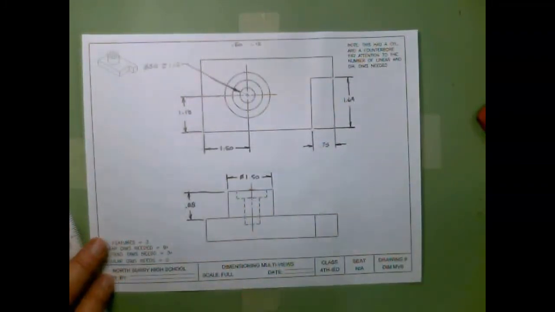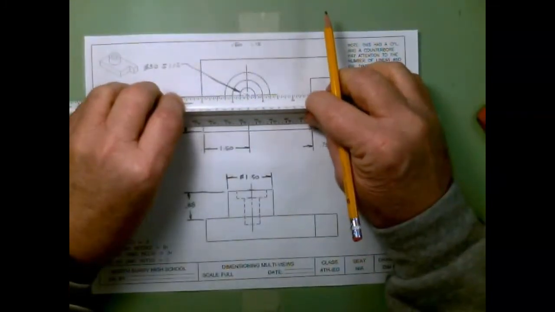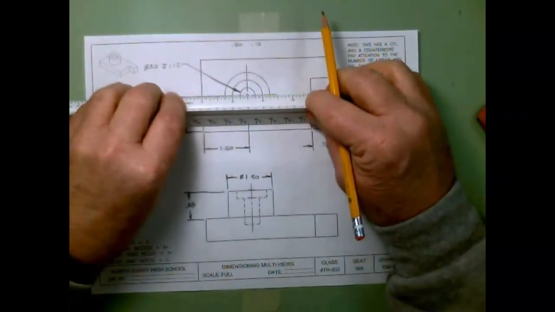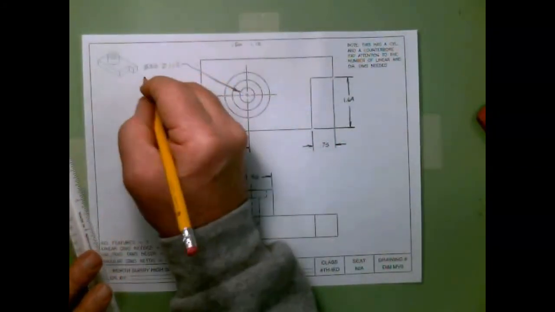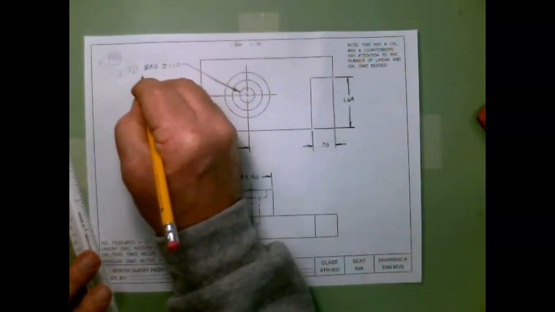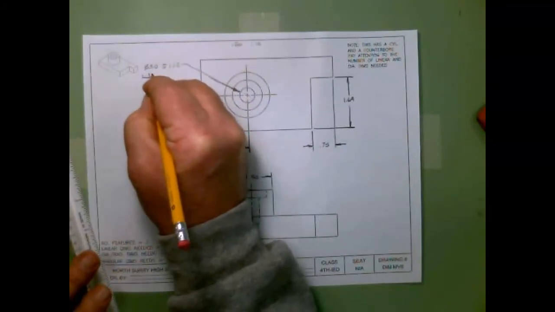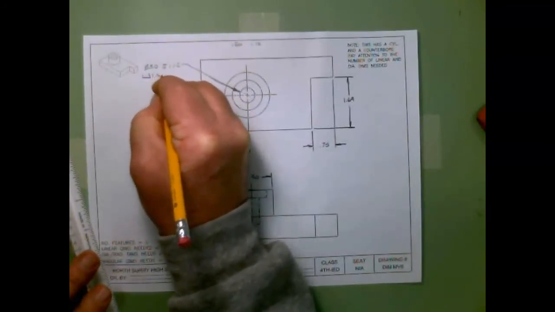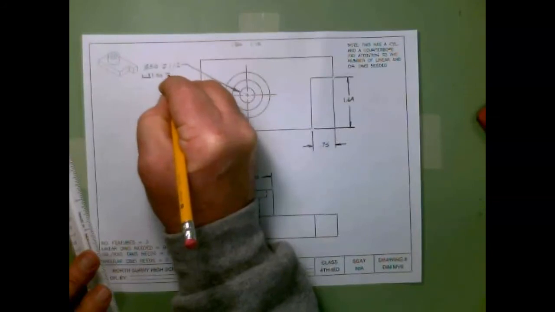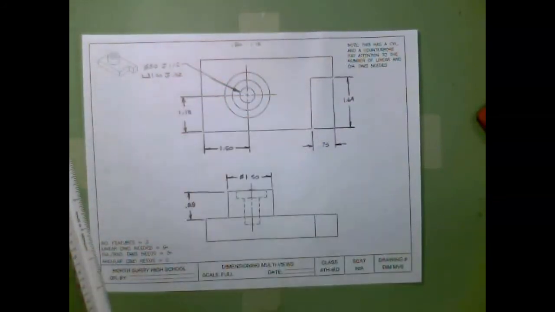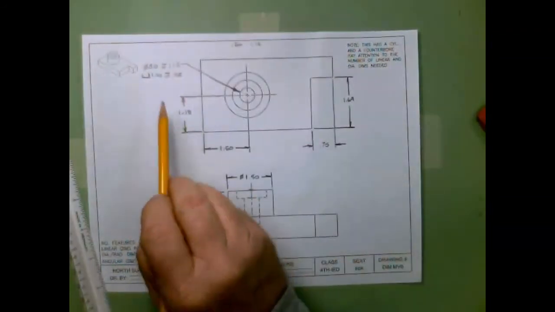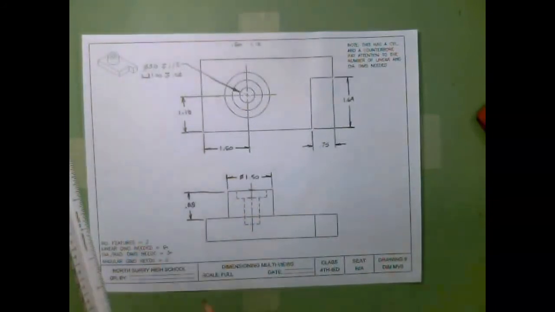Okay. Now the big hole, how big is it? The counterbore. It is 1 inch in diameter, and its depth is 1/4. So, counterbore, remember your symbol, 1 inch with a depth of 1/4. See how I stacked that and put it together where it makes sense? Okay, there it is.